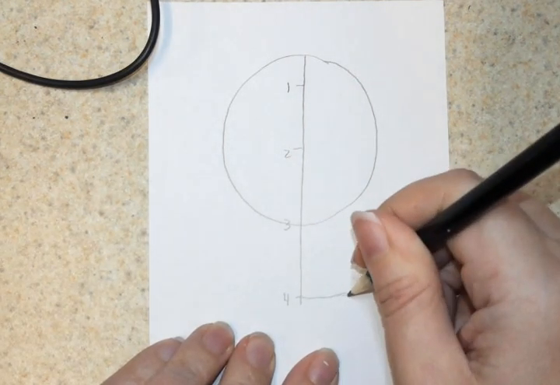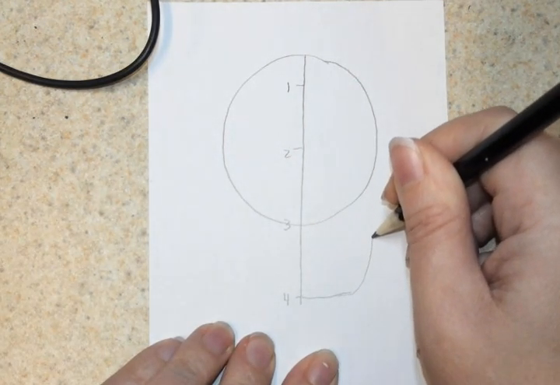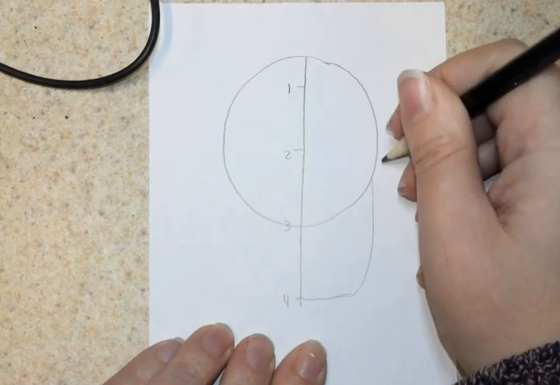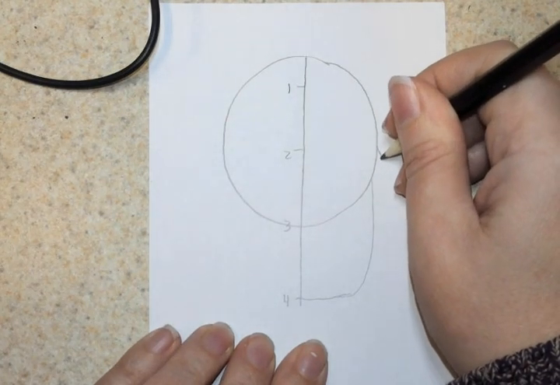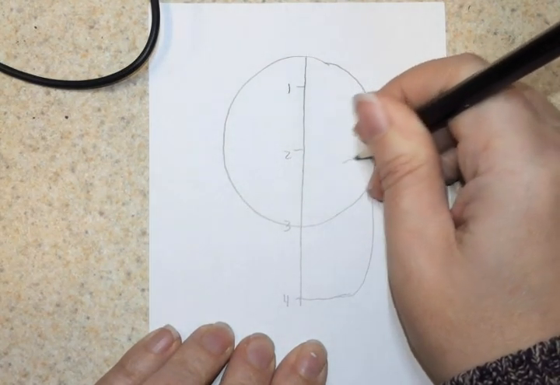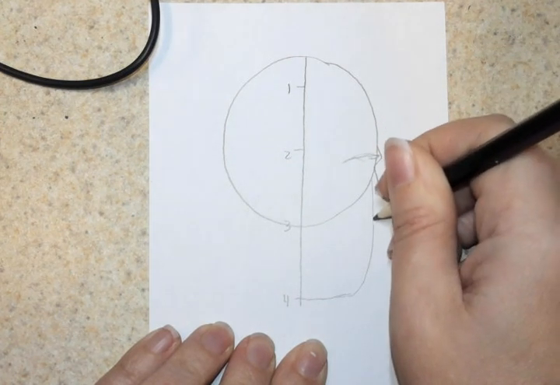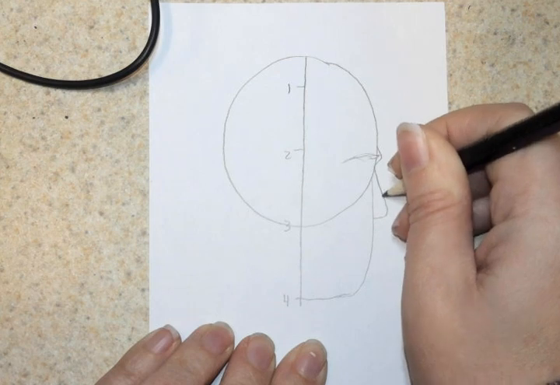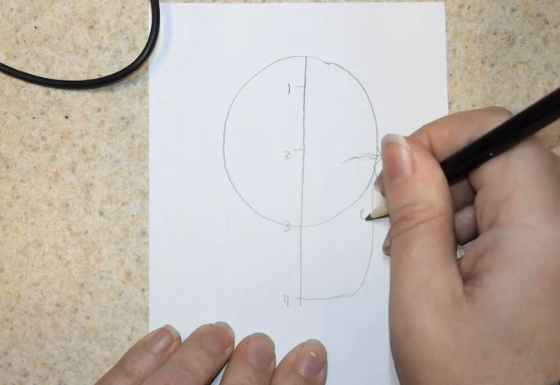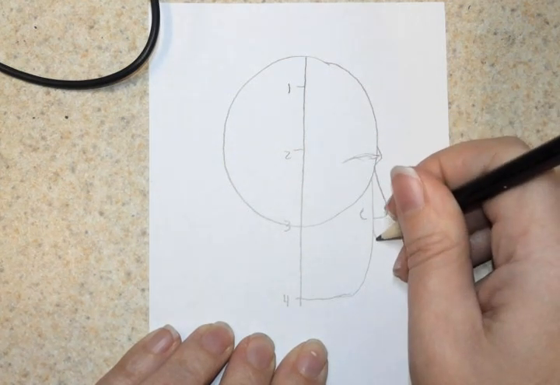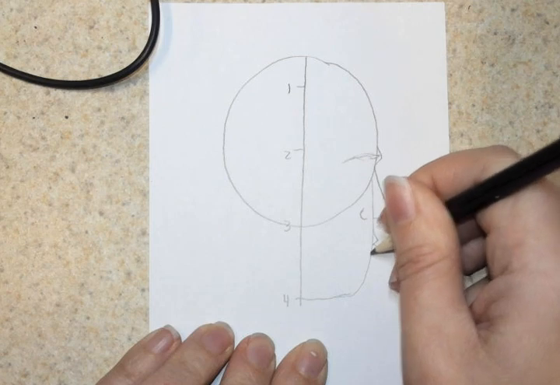On either the left or the right side, draw from number 4 to the outermost point of the circle to create the jawline. The nose goes from 2 to 3. The ear also goes from 2 to 3, but behind the center line. The eyes go just below 2. The mouth goes around 3.5.